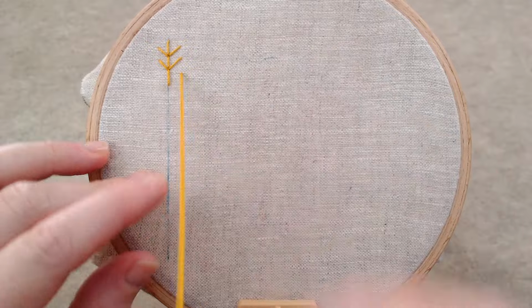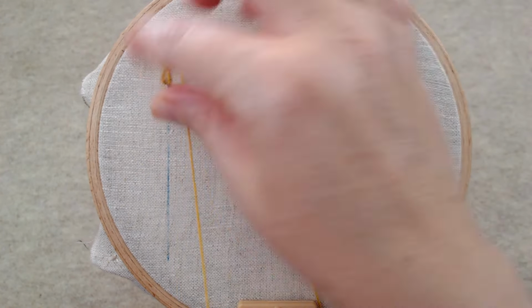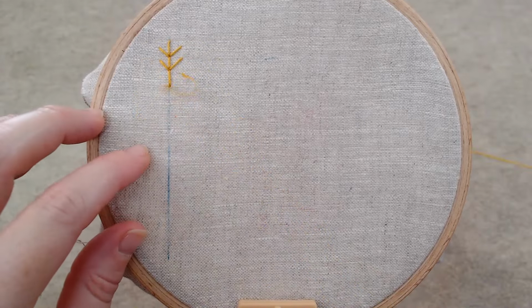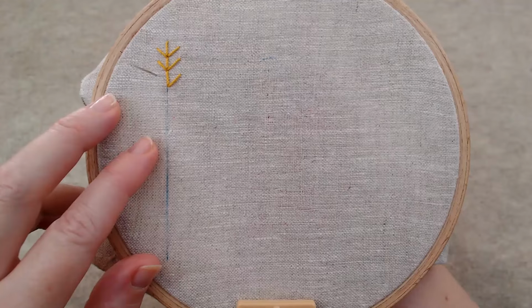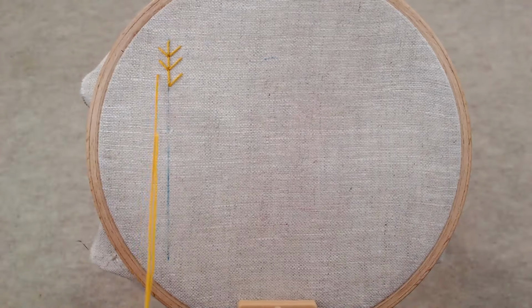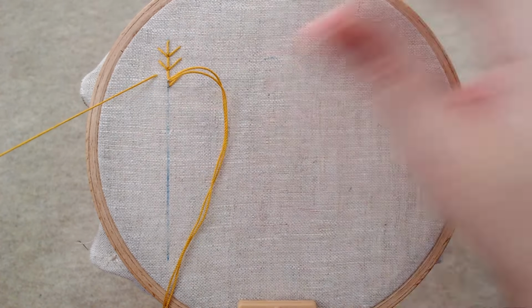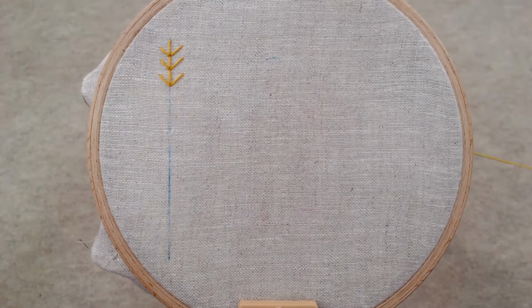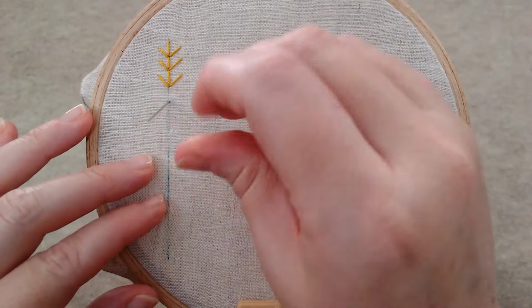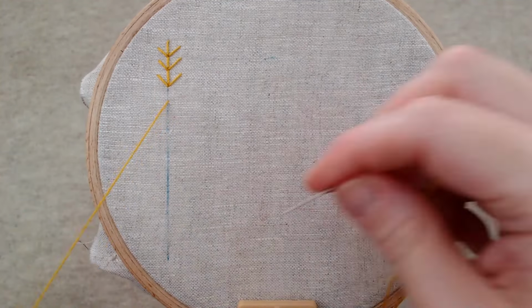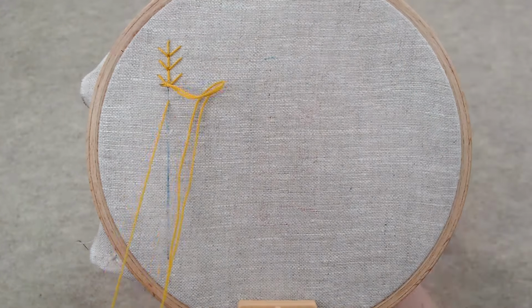So out to the right, making a diagonal stitch down to the bottom of that first straight stitch, up on the left and diagonally down to that meeting point again, and then we're going to put our straight stitch in that starts our new fern stitch. So about a centimetre down the line and back up to the meeting point.